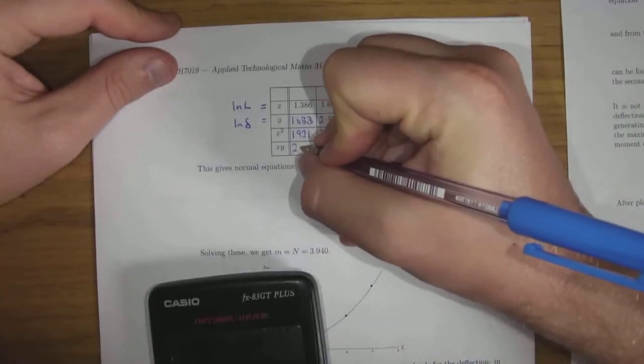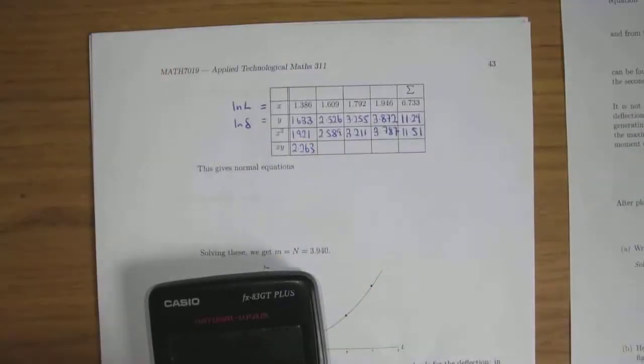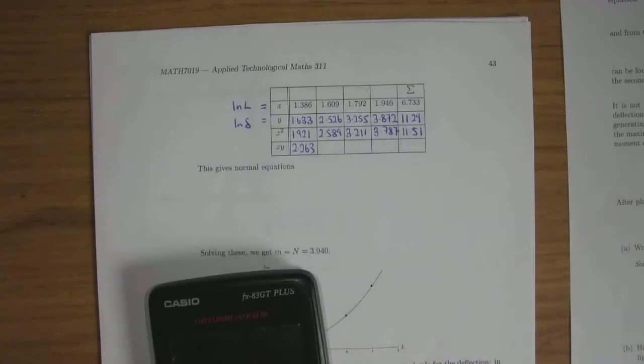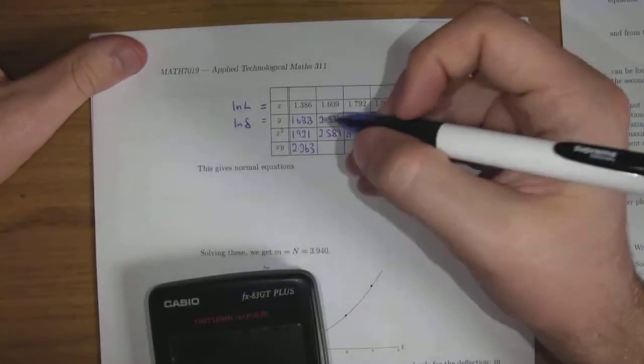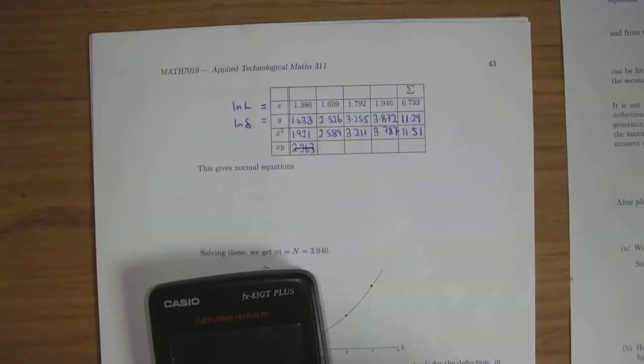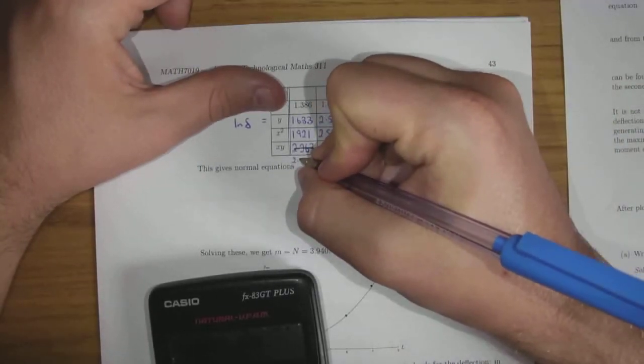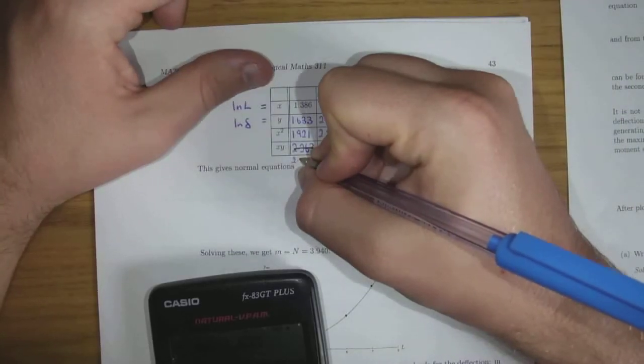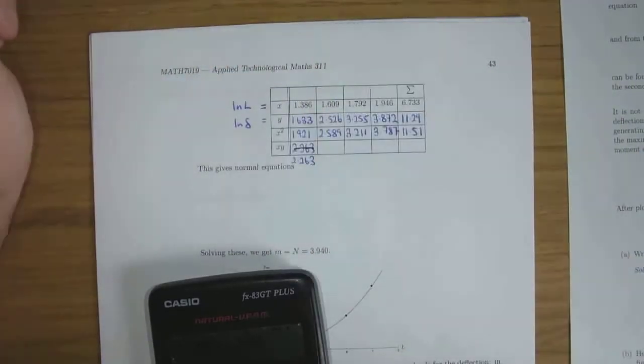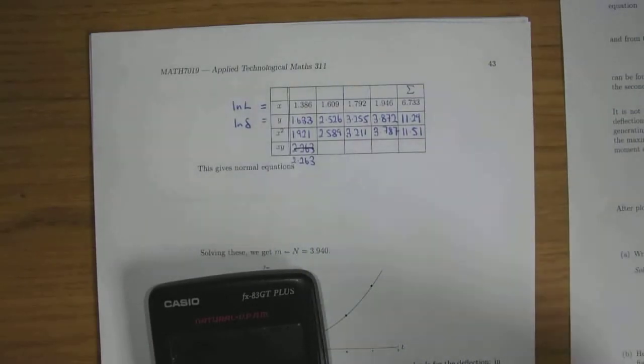2.263. I have 1.609 by. Now, did I do the right thing there? I'm not sure I did. I think I did the x by the x squared, which is wrong. It should be x by y. 1.386 by 1.633. No, I did all right. So it's probably difficult here to see if you did go wrong. Yeah, let me just keep on going.